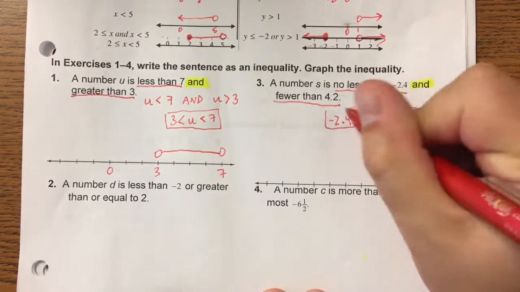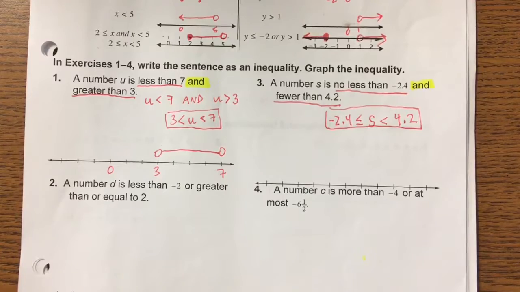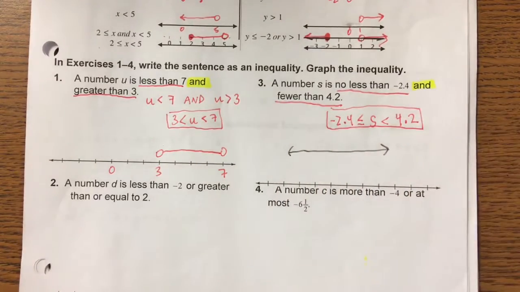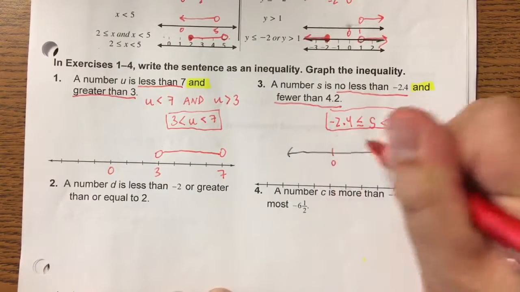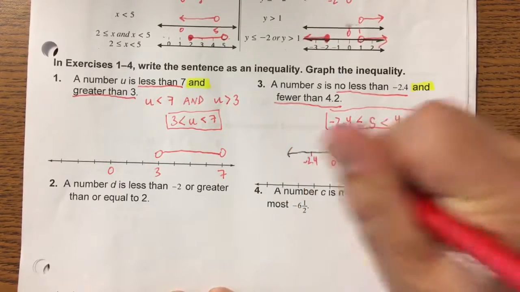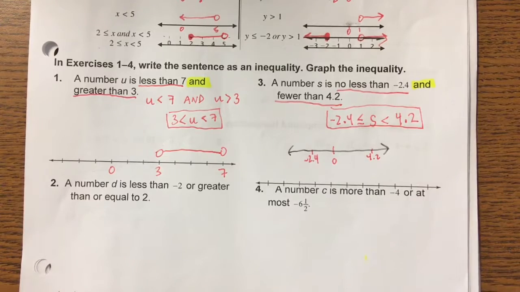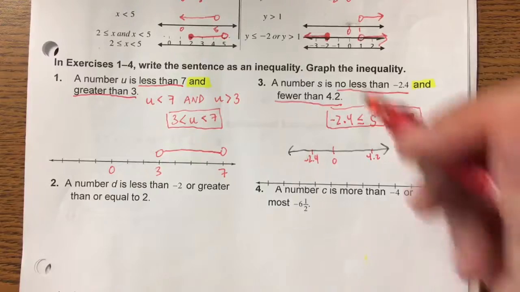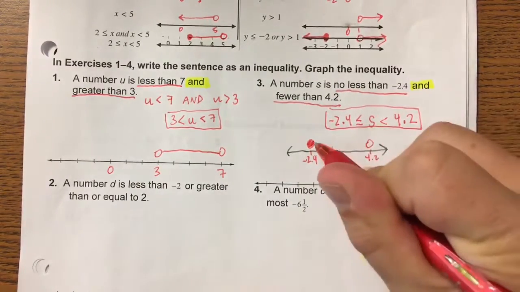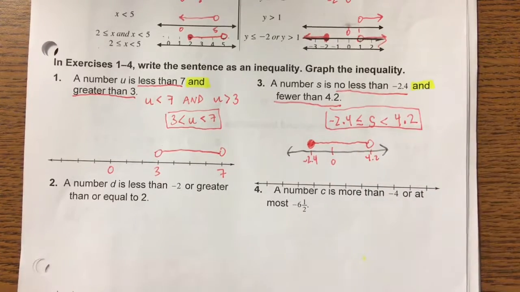Now, because of the way this printed, I'm just going to make my own number line here, so I don't have to squeeze it in underneath. So here's my number line. I've got 0, negative 2.4 over to the left, 4.2 over to the right. And in this example, I do have one closed, one open. That's okay. Okay, so that's what your and inequalities will look like.